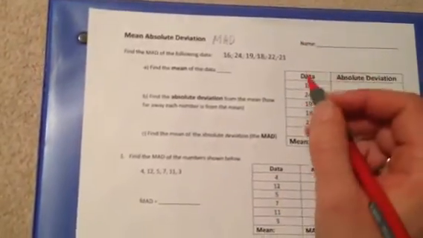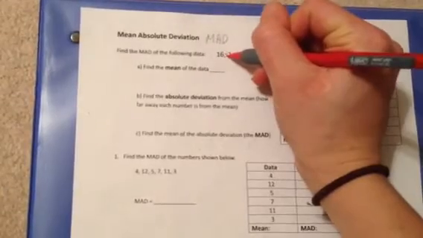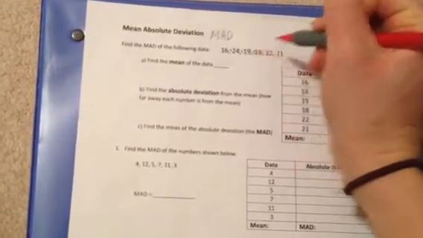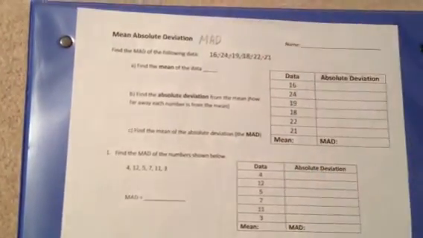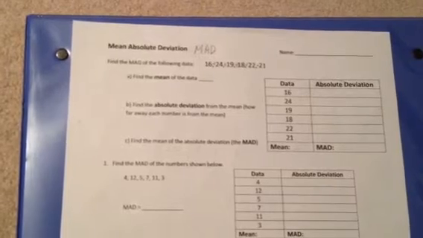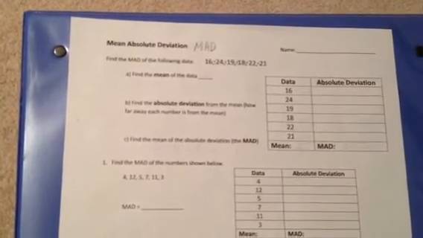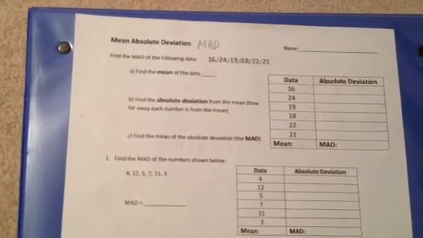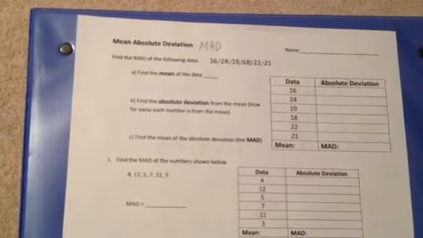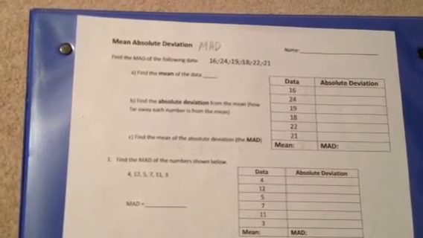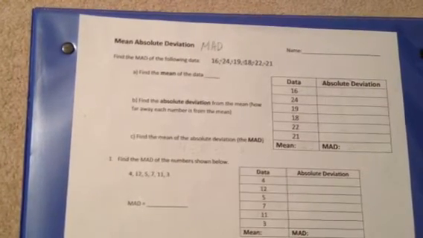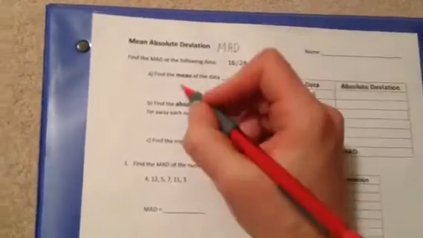So first, find the mean, just like we've been doing several days in class. We're just adding all of the total data points. So we have 16 plus 24 plus 19 plus 18 plus 22 plus 21. So if you do that in your calculator, you should get 120.